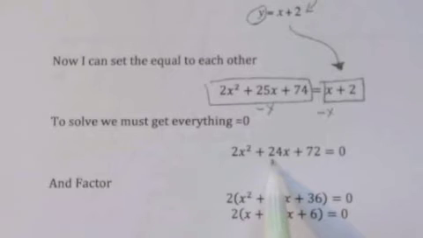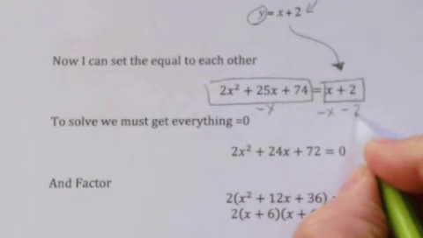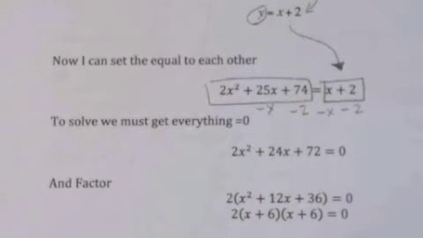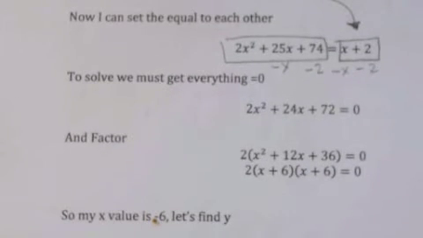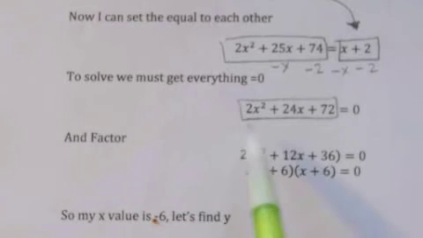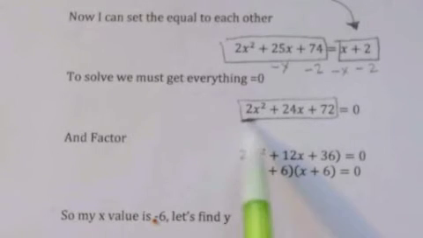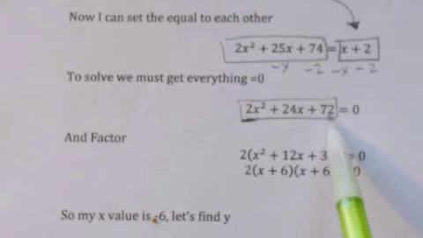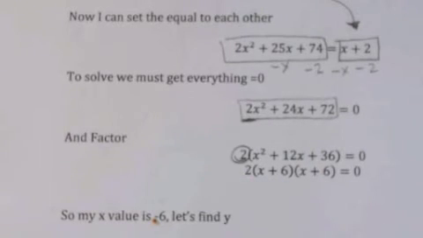So that gives me 24x here. And then I also subtract 2 from both sides. That gives me 72 on the left-hand side. So now that I'm set equal to 0, the next step would be to factor. So I'm going to try and find the roots of this quadratic equation. I happen to notice that I have a GCF. Always when we factor, our first step is to look for a GCF. So notice that all of these coefficients and constant terms are divisible by 2. So the first step is I factor out that GCF.